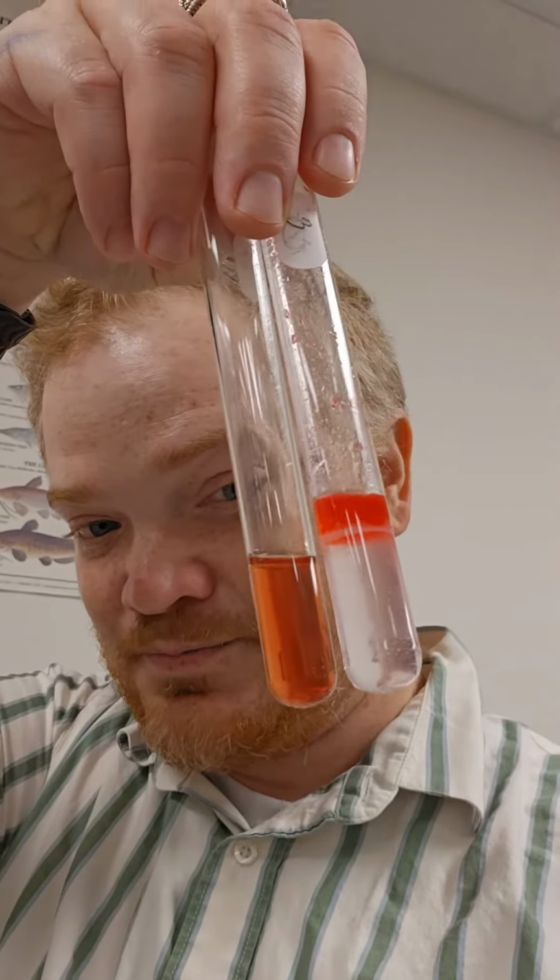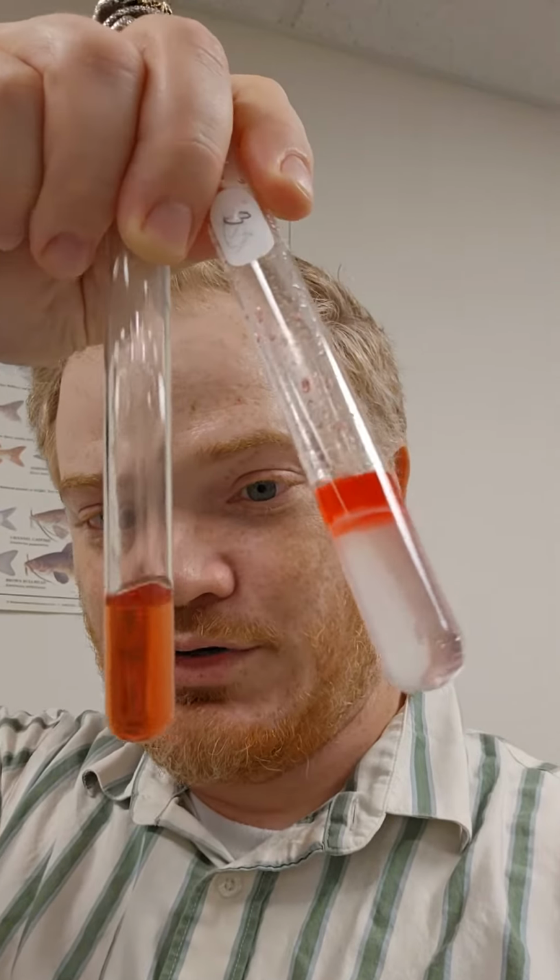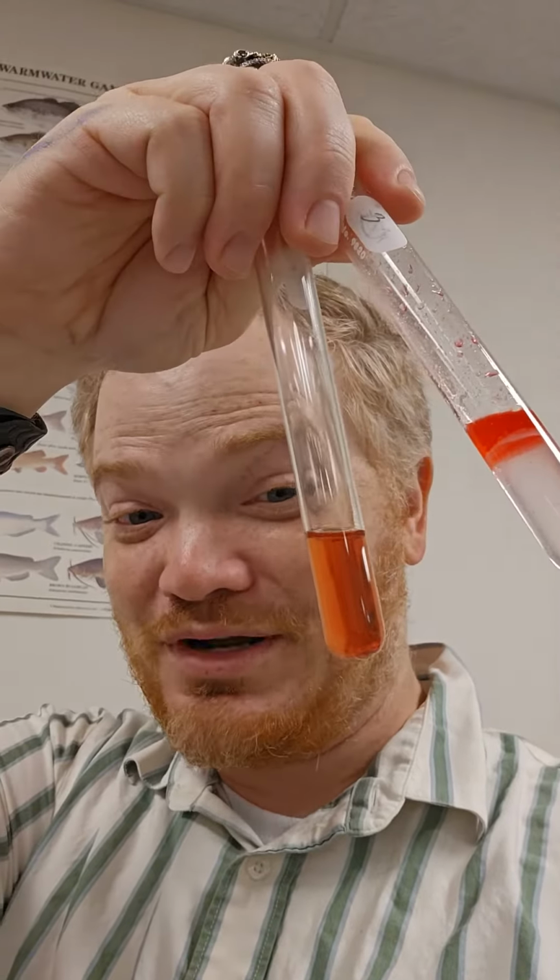Next, we did a test for lipids, and a lipid test is called a Sudan test, and they look something like this. Both of these are Sudans, but one's positive, one's negative. Do you know which one's which? The one with the red ring here, that is positive for lipids. Basically, when these settle out, the lipids float to the top and form this nice red ring. This one over here, the one that's just kind of red water, that would be negative for lipids. That would be a negative Sudan test.